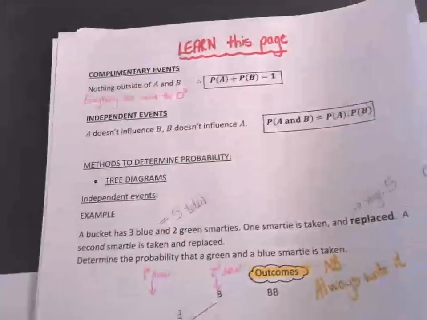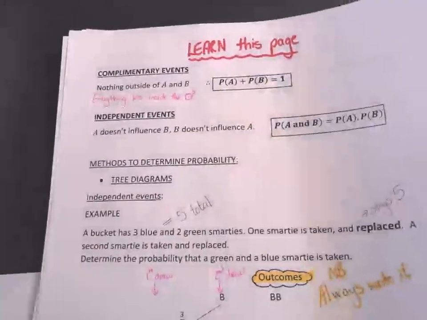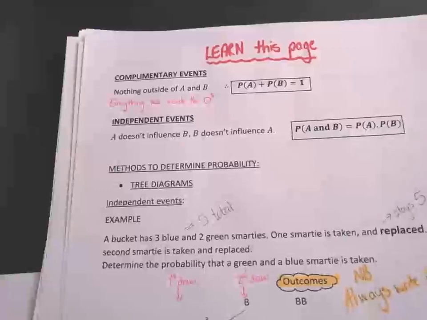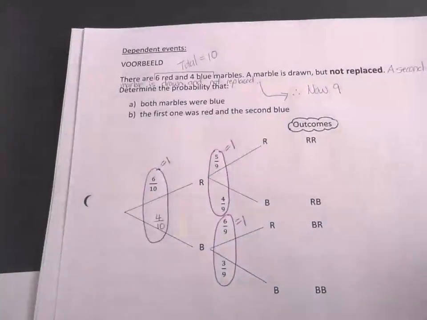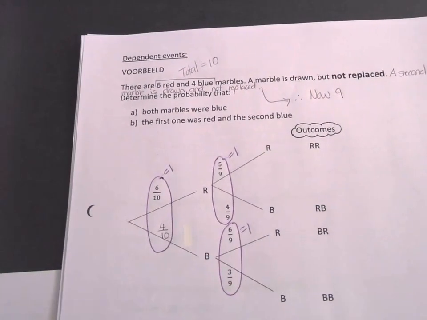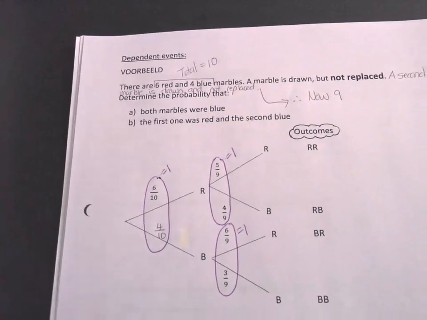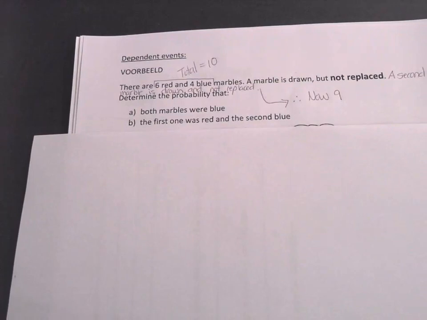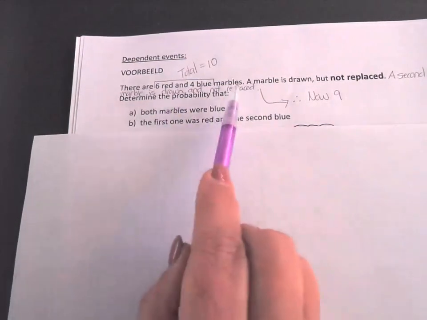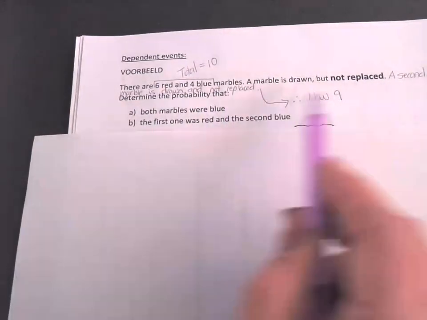Our next example is where we draw a tree diagram, but now we have dependent events. There are 6 red and 4 blue marbles, and a marble is drawn but not replaced. A second marble is drawn and not replaced. Just add that sentence.